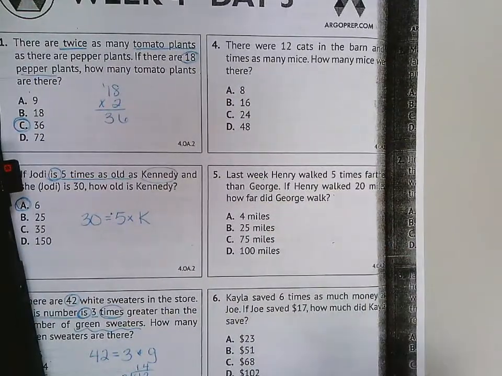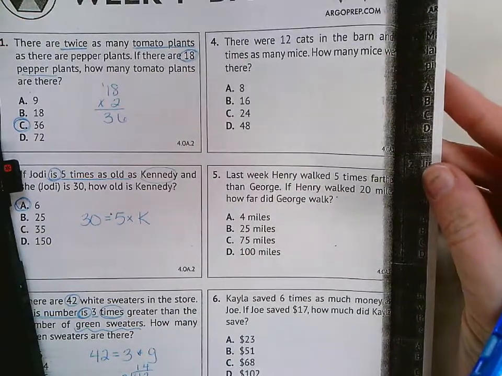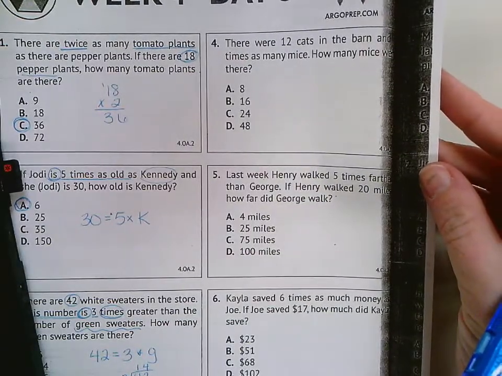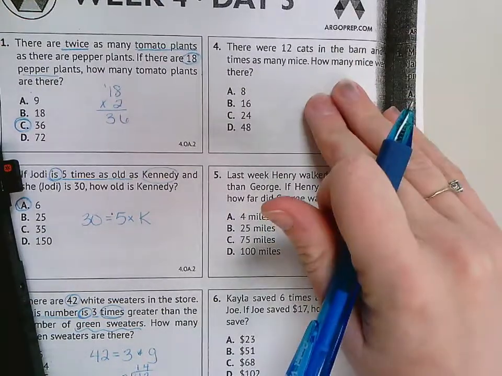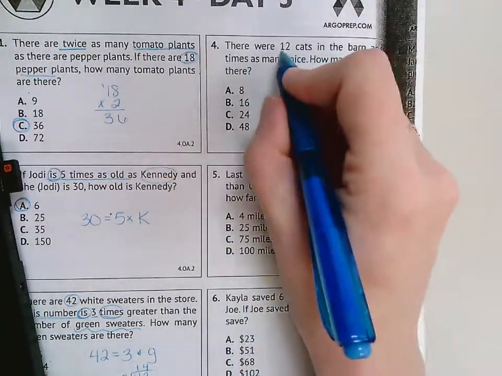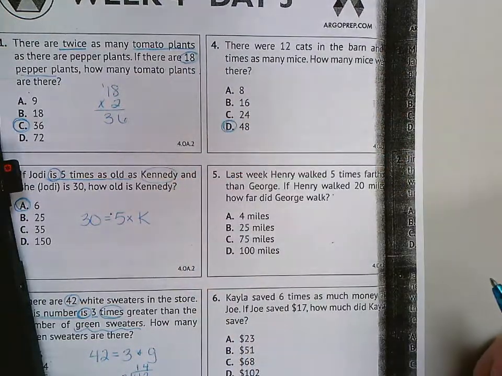Number 4, there were 12 cats in the barn. And, oh, we can't see that number, can we? And I think it says 4 times as many mice. So if we skip this problem, that's okay. If we do 4 times, we would get D. So we'll just jump ahead to number 5.